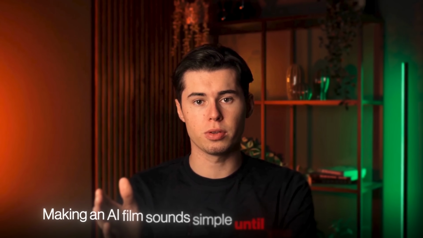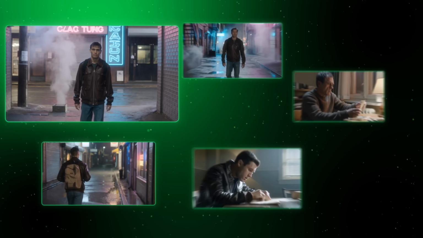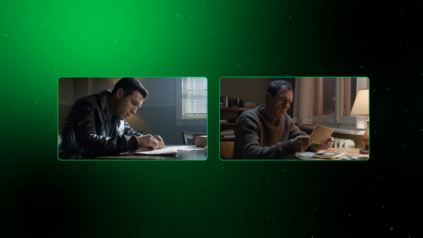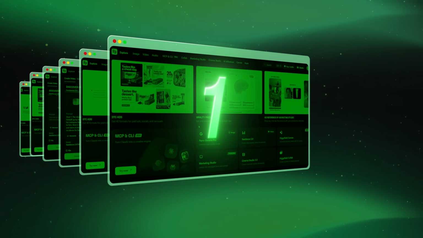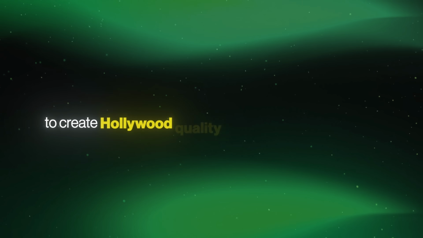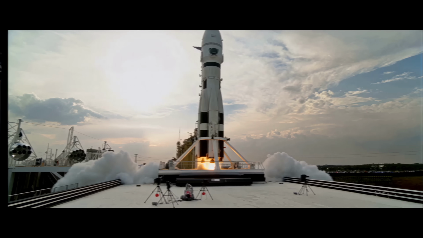Making an AI film sounds simple until you actually try it. You generate a few clips, try to put them together, and suddenly nothing matches. The characters look different, the scenes feel disconnected, and what you thought was going to be a film ends up looking like a random collection of videos. That's why I created the best workflow to create Hollywood-quality films using nothing but AI. And I don't mean just a few cool seconds of footage, but an actual short film with consistent characters.